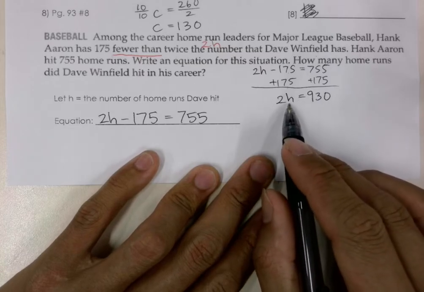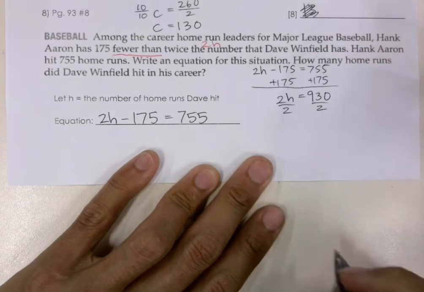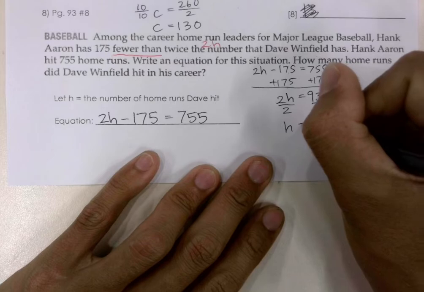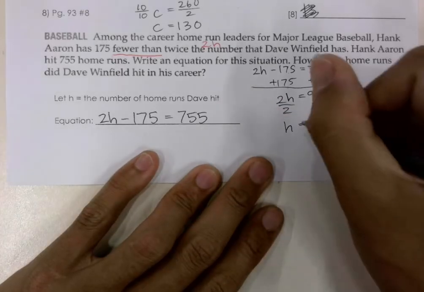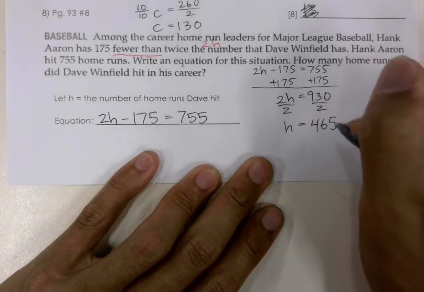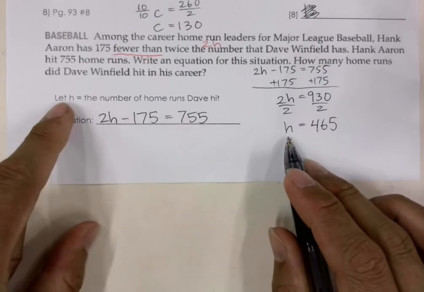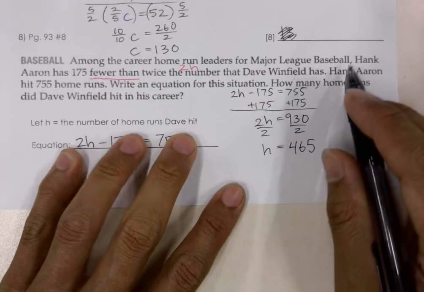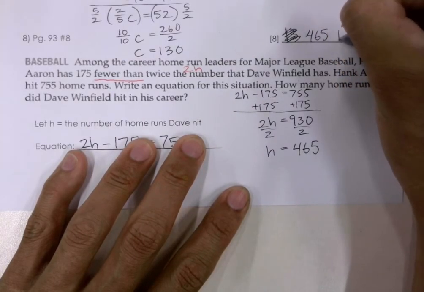Now we need to isolate H by dividing both sides by 2. 2 divided by 2 is 1. H is equal to 930 divided by 2. It's 465. So what is H? H is the number of home runs Dave has hit. Right? So let's come back up here and let's put 465 home runs.